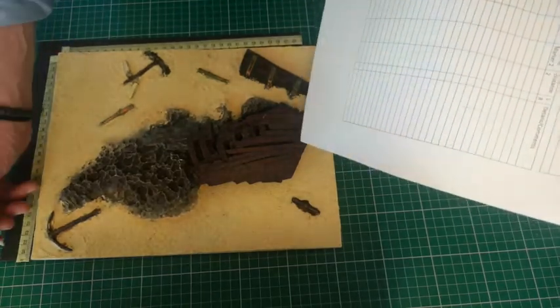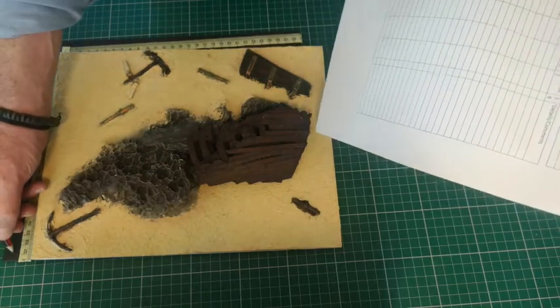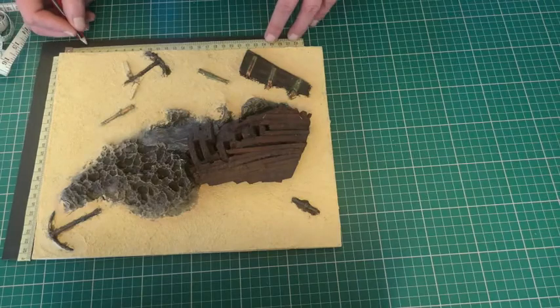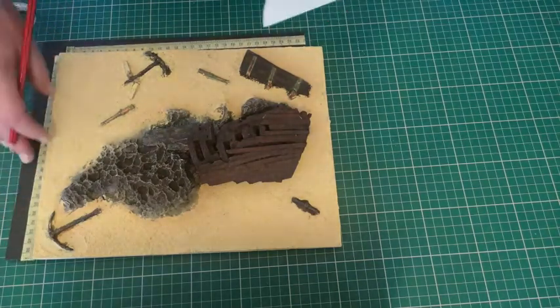What might be helpful is to label them. So I'm going to write 1 and 2 on my set square.